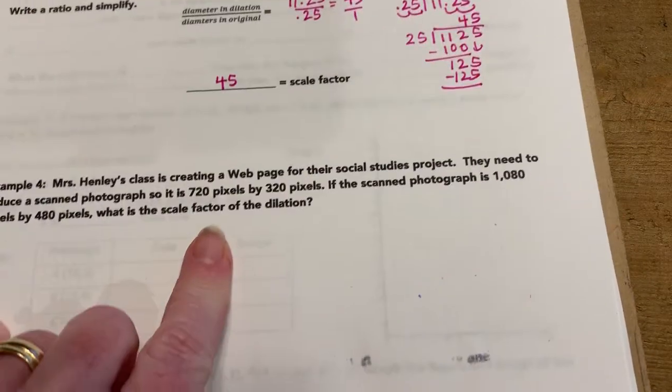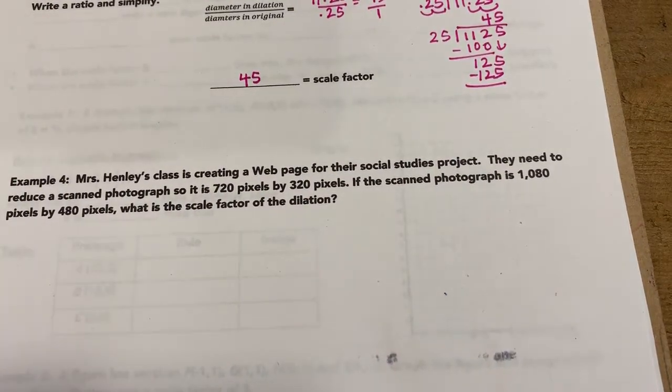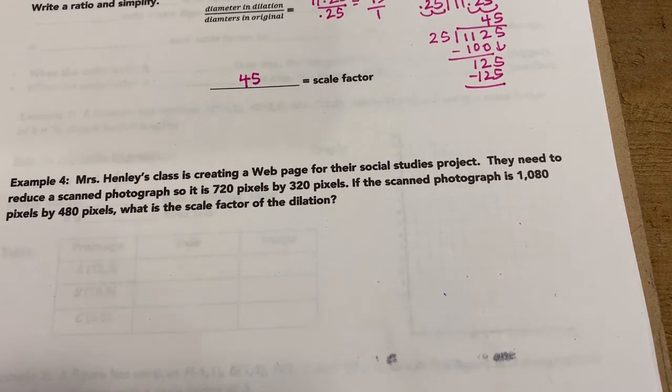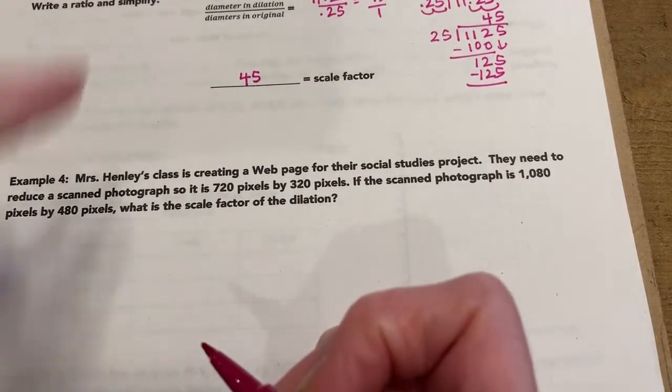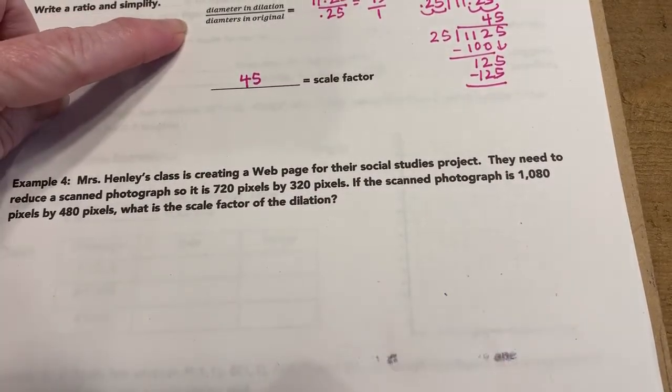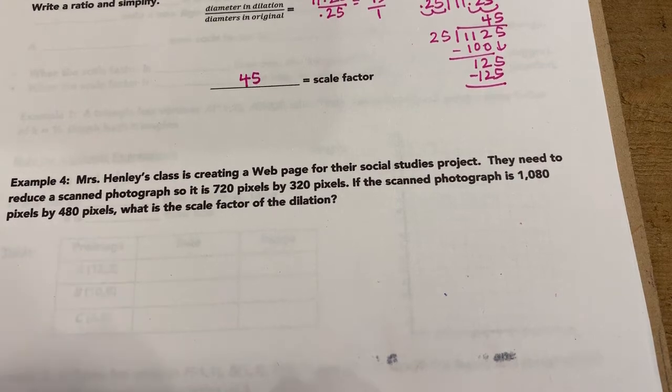All right, in example 4, it says Miss Henley's, sorry, got a barking dog. Miss Henley's class is creating a web page for their social studies project. They need to reduce a scanned photograph, so it is 720 pixels by 320 pixels. If the scanned photograph is 1080 pixels by 480 pixels, what is the scale factor of the dilation? All right, so just like before, we're going to make a ratio where the dilation is on top and the original image is on bottom.